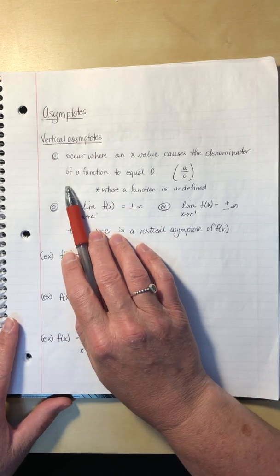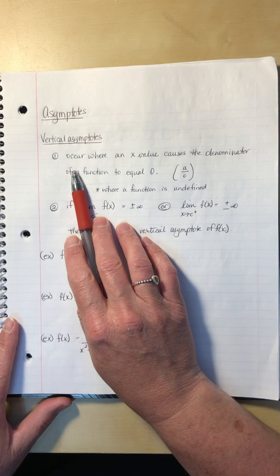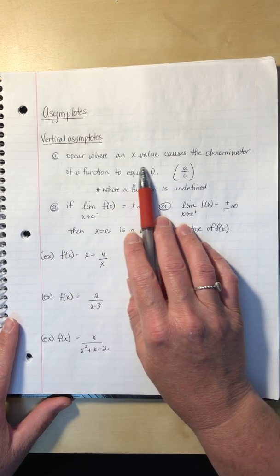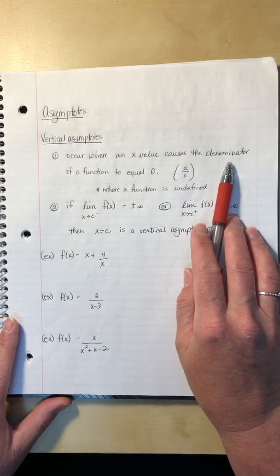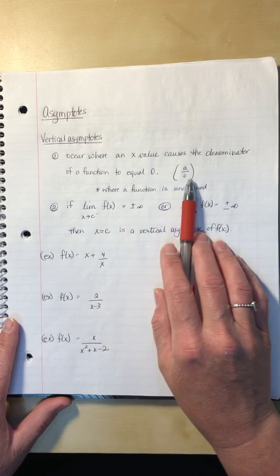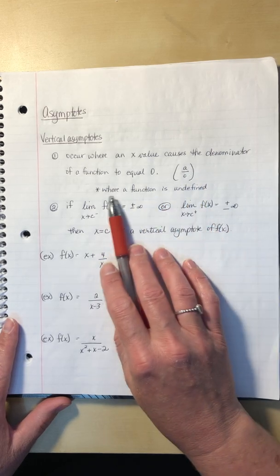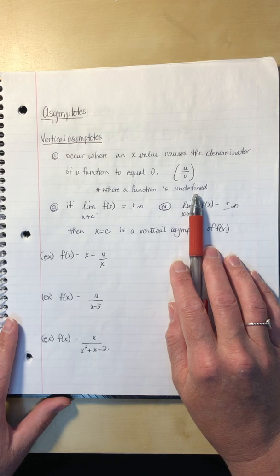What we learned in Pre-Calc 30 was basically that vertical asymptotes occur where an x value is going to cause the denominator of a function to be 0. That is the situation where we have a number over 0, where the function is undefined.